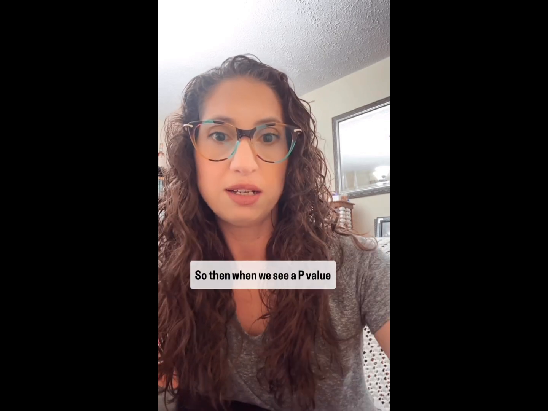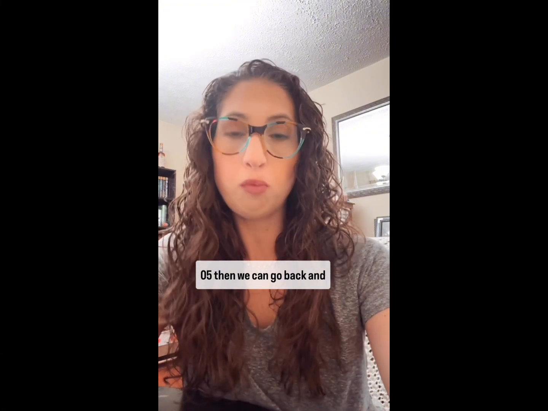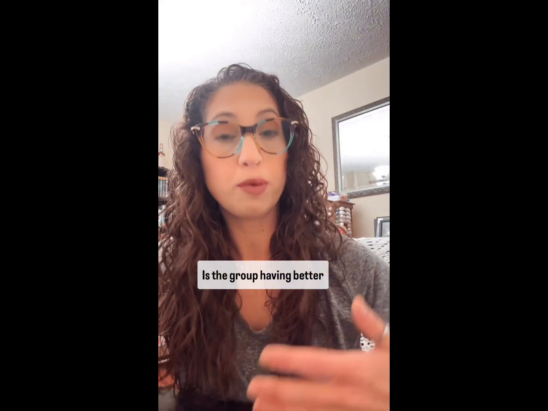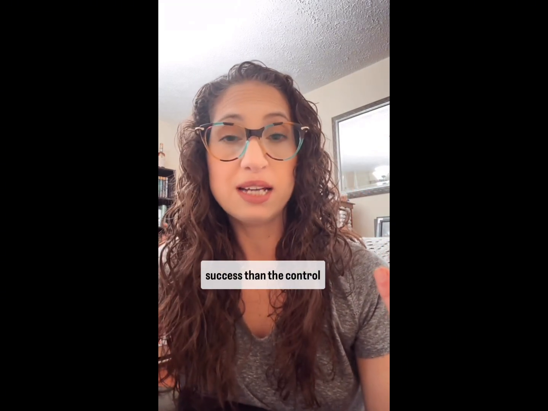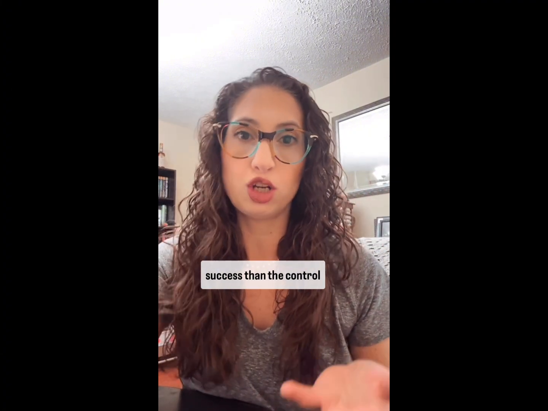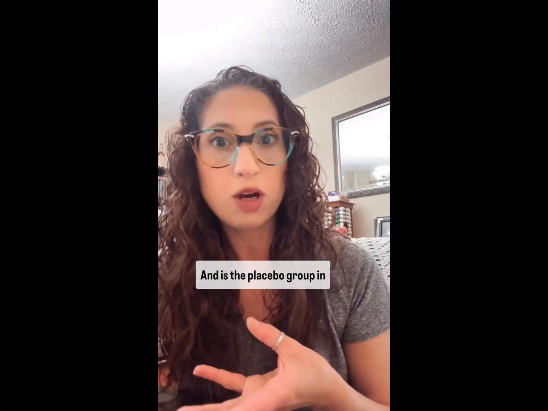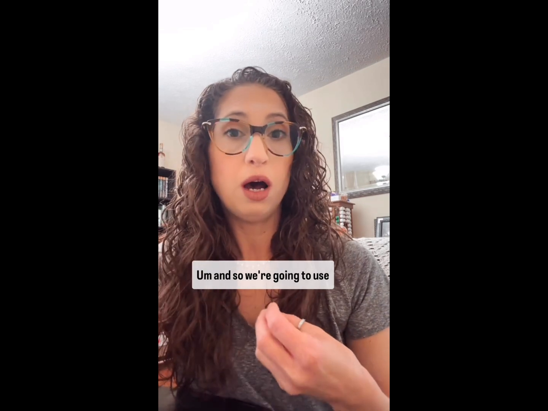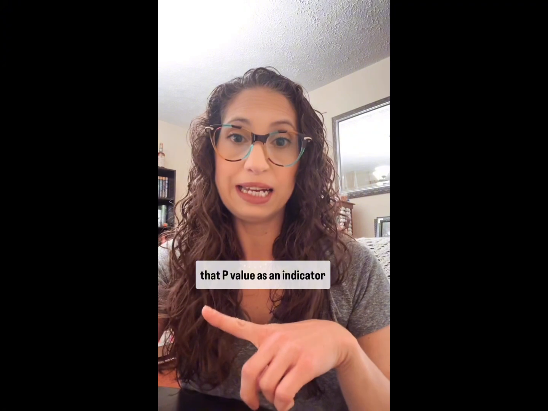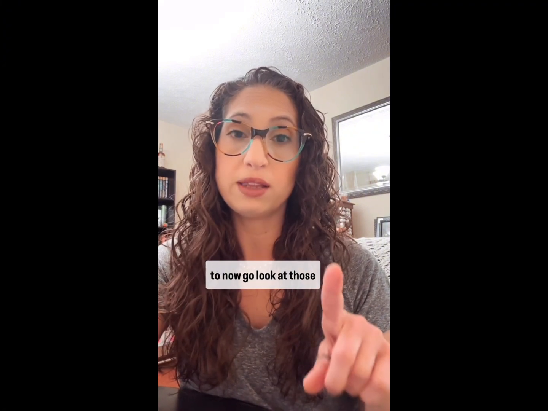So then when we see a p-value of less than 0.05, then we can go back and look at those group averages and see where they place. Is the experimental group having better success than the control group, or are they having less success than the control group? And is the placebo group in there somehow? And so we're going to use that p-value as an indicator to now go look at those means.